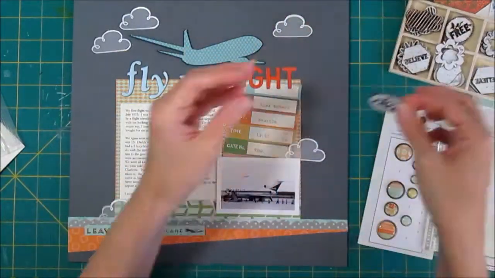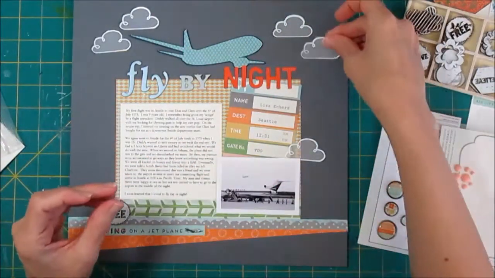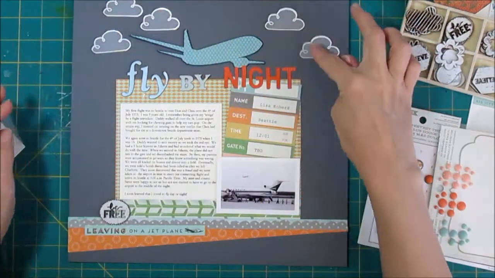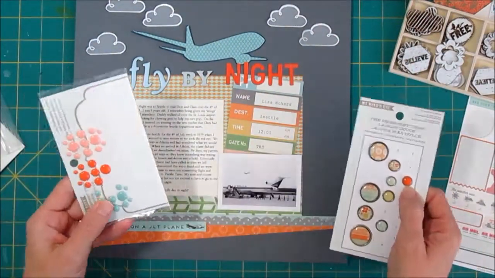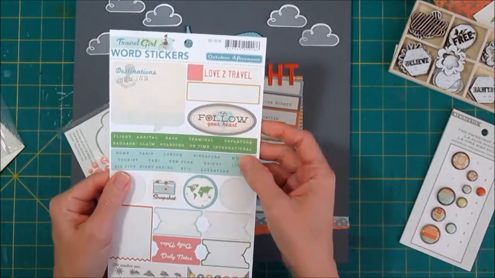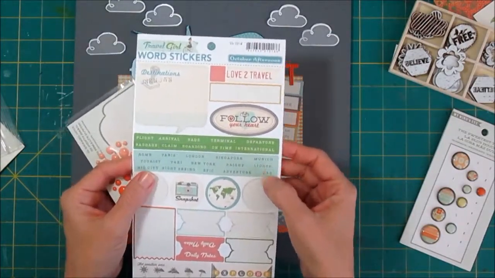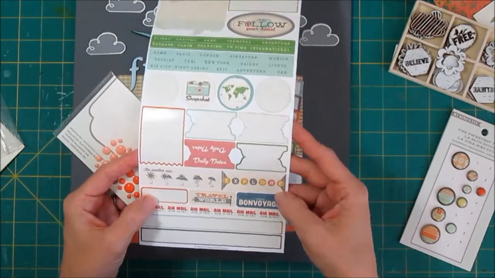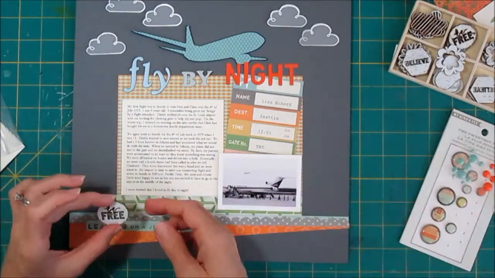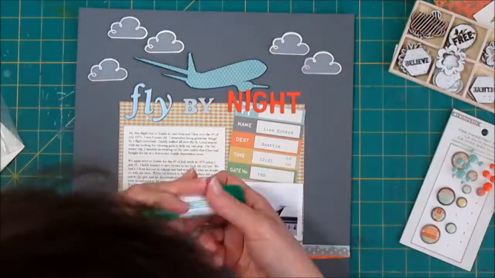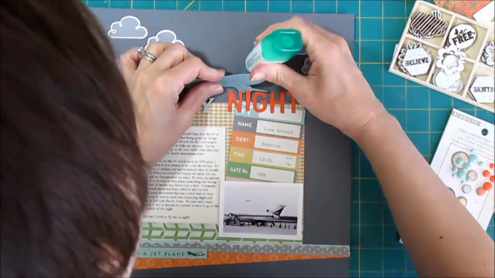Now I felt like the page needed some dimension, so I went to these Prima die cuts that I have not used at all. I didn't like the little clouds. I decided I would stick all 5 clouds that I had cut down up at the top, but I did like the Be Free die cut or wood piece, so I'm going to use that. And to add a little bit more dimension, I'm going to go with some orange enamel dots. I had just the perfect color left.